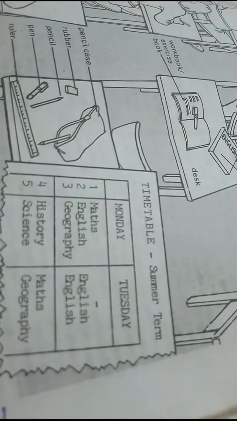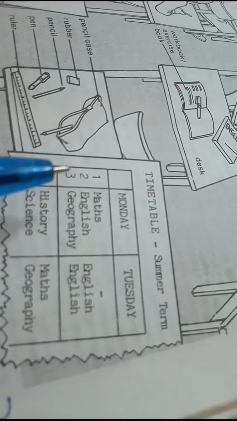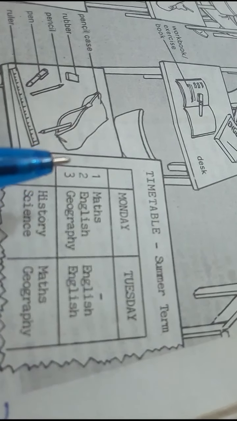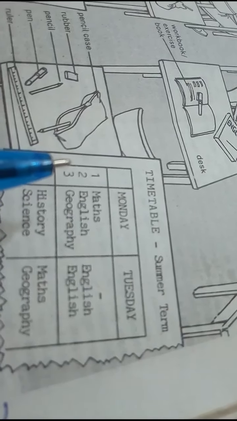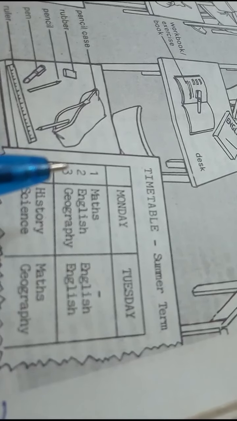It means an arrangement of subjects for study, especially a course of studies leading to the examination.